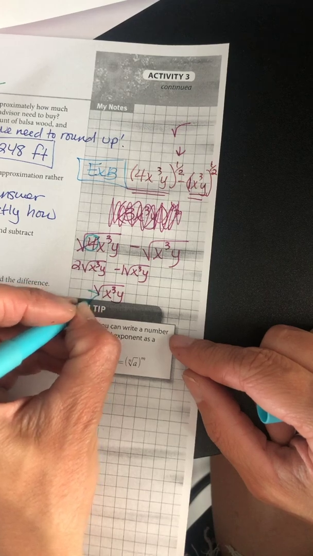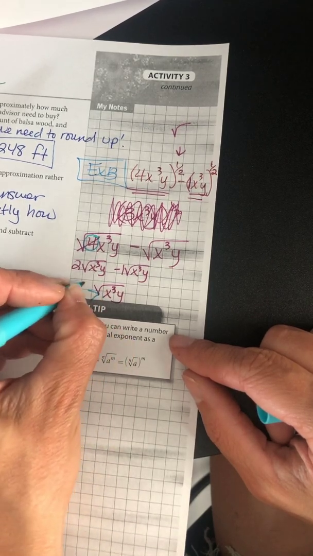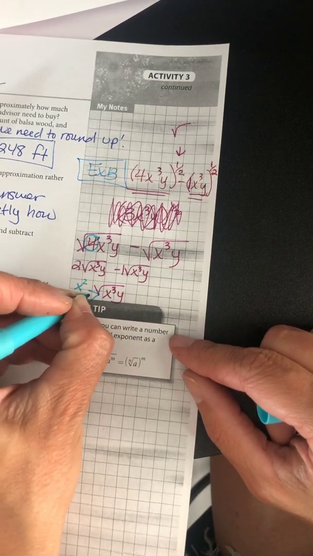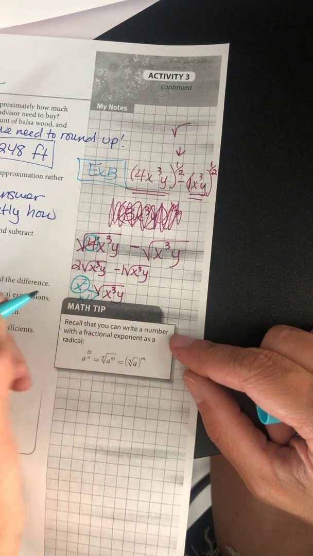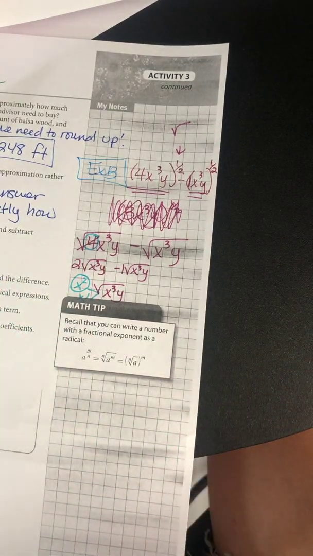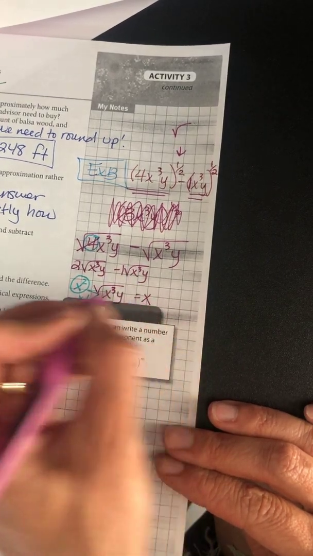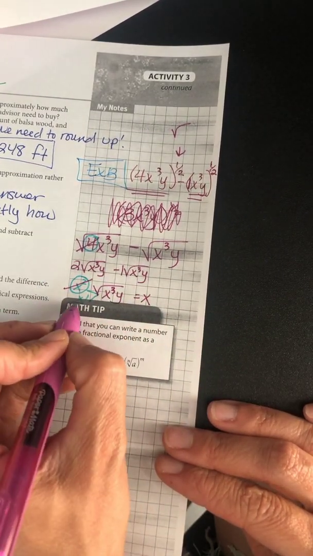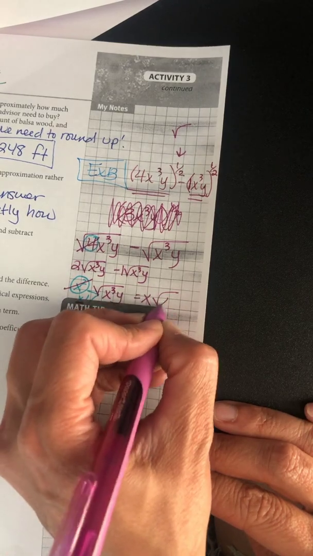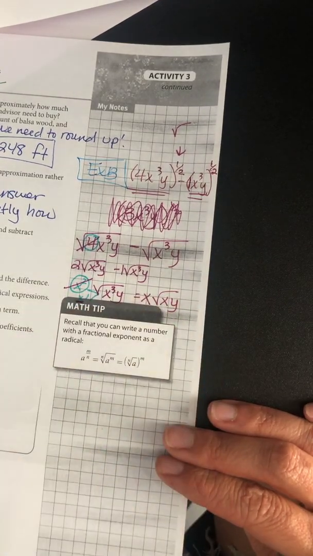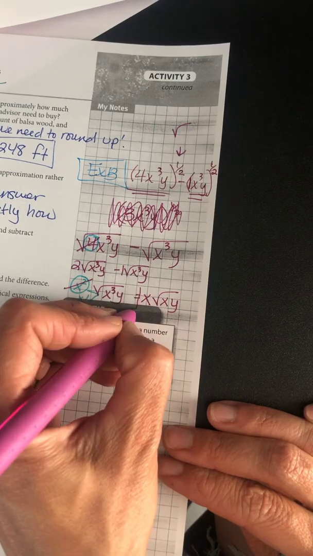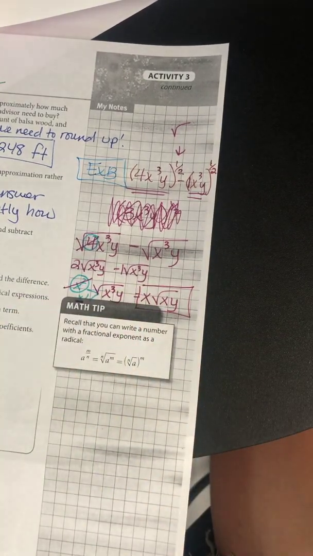I want to make sure we can see it. X cubed we can rewrite as x squared times x to the first. X squared is a perfect square. And the square root of x squared is x, so an x gets to come out. This x will get stuck outside with the y that we can't break apart. So x square root of xy is the answer.